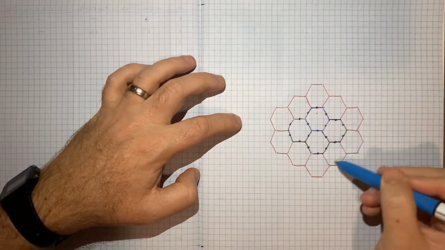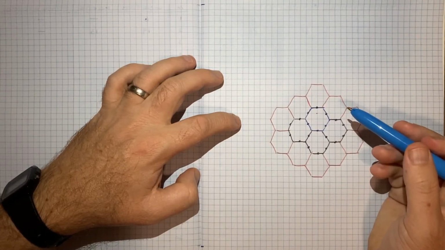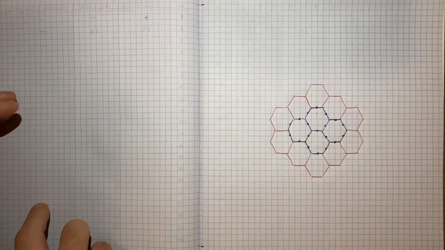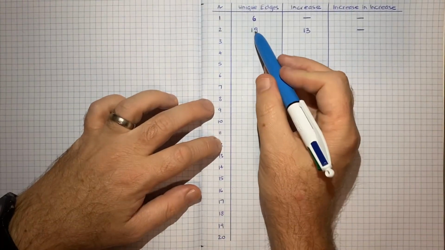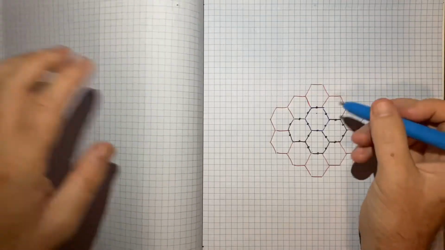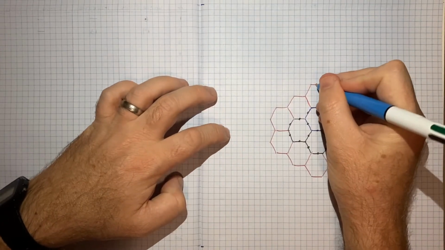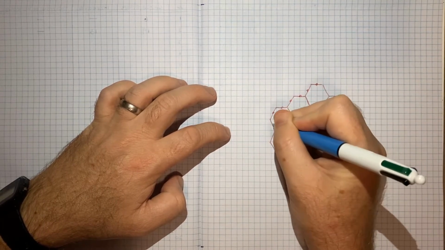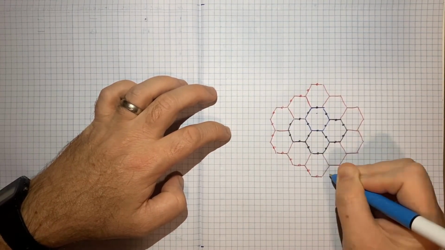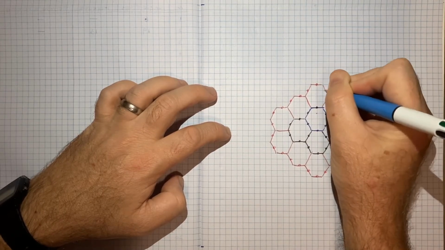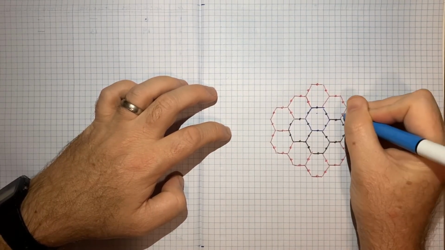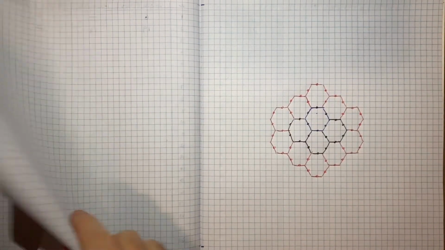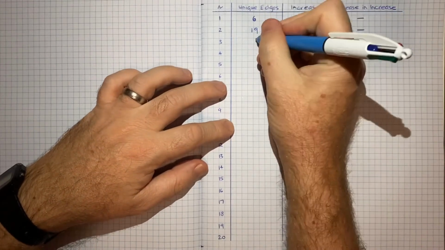Alright, so there's our extra layer of hexagons. Again, I'm going to continue counting. Now I don't need to count everything again because we know we've currently got 19 unique edges. So I'll start the count from 19. So we've got 19, 20, 21, 22, 23, 24, 25, 26... 54, 55. So we've got 55 unique edges now. So I'll just note that down.